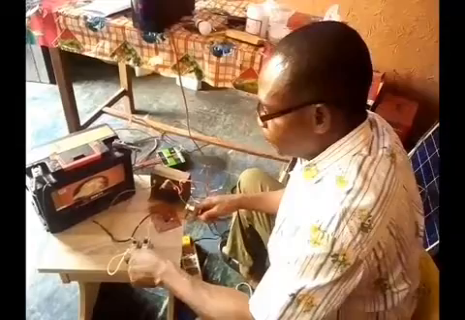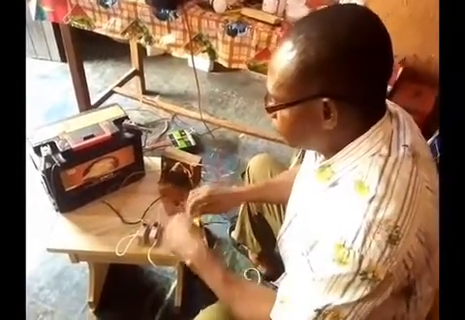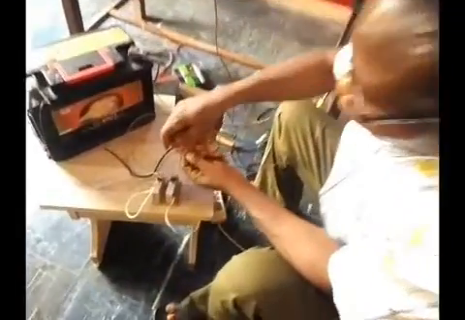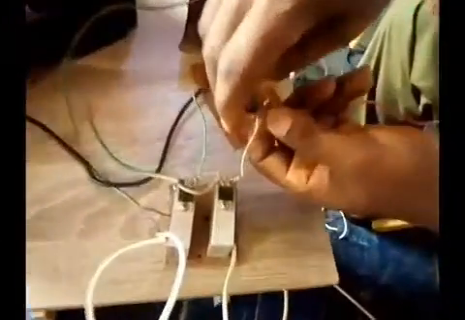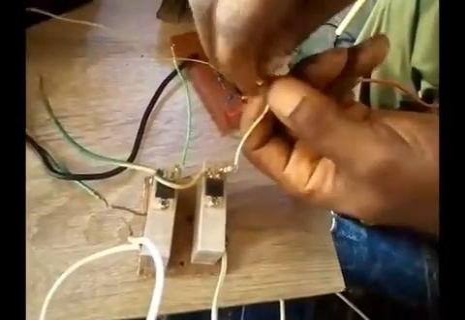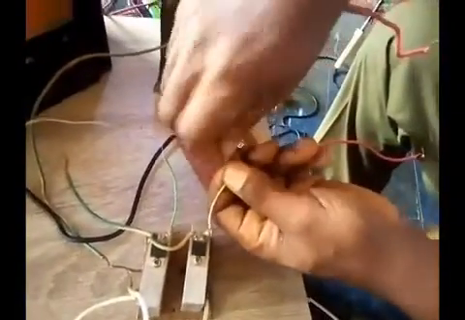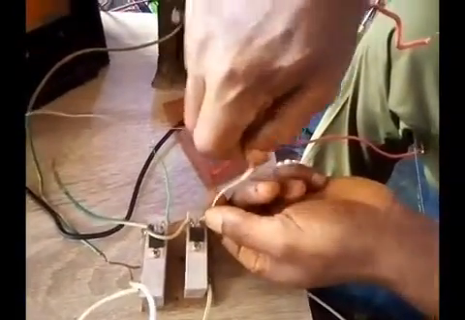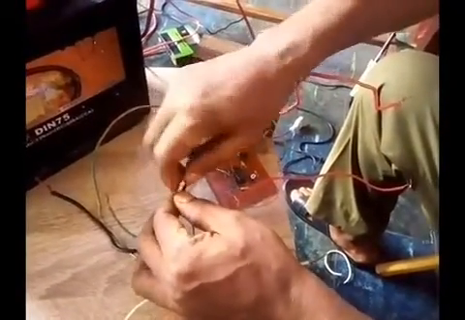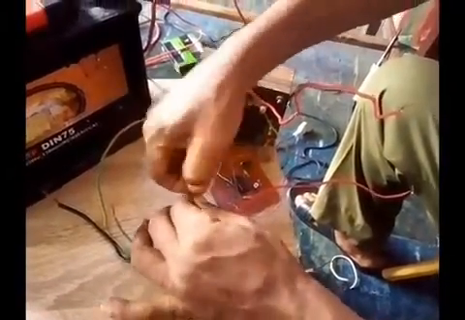As I said, this is pin 11. We connect it to the gate of the MOSFET like this. Pin 14 to the other side of the gate of the MOSFET this way.